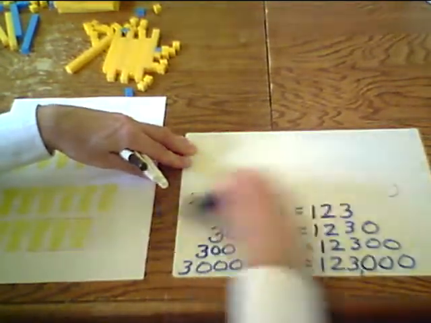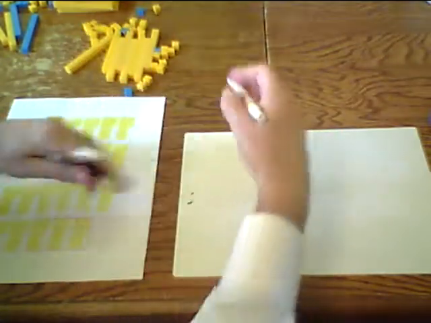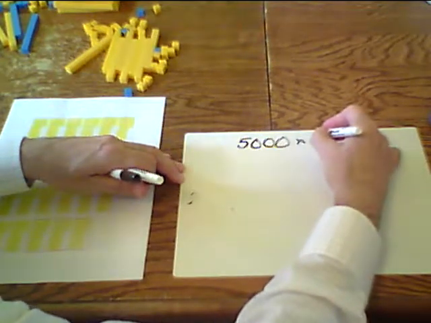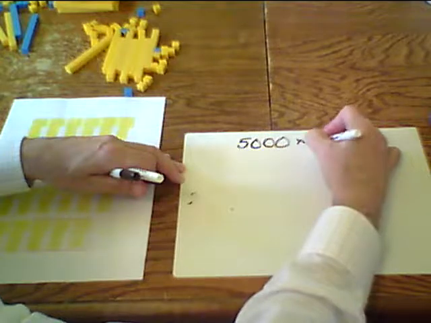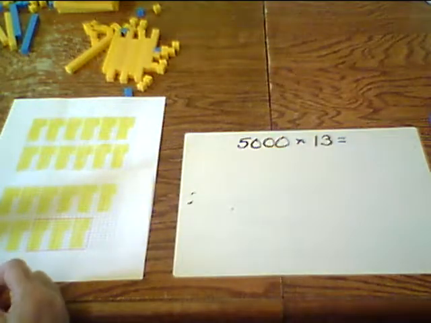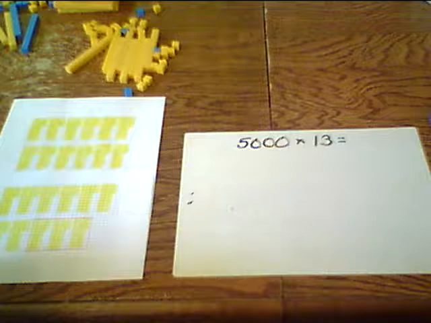I could have them try like 5,000 times 13 and say, what do you think the answer is going to be? Well, it looks like 5 times 13 with 3 zeros on the end.